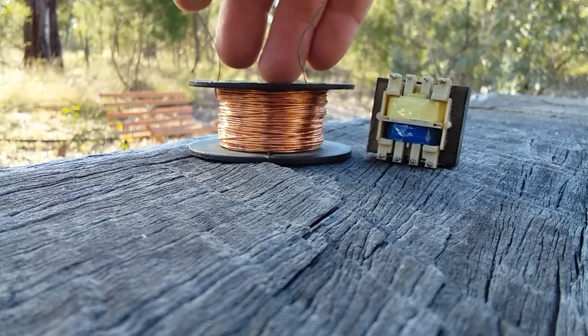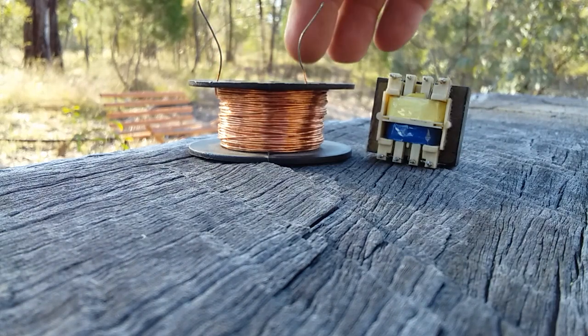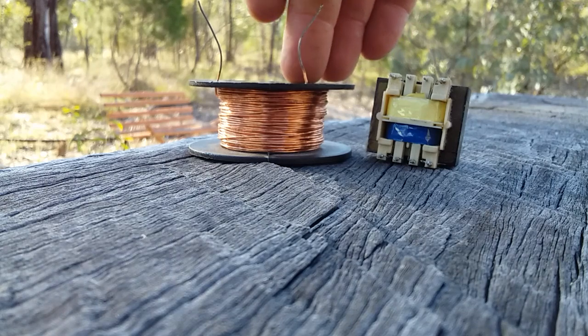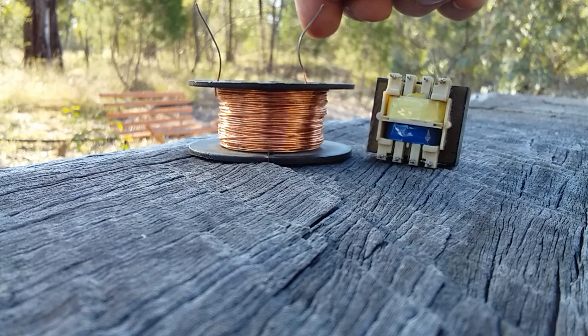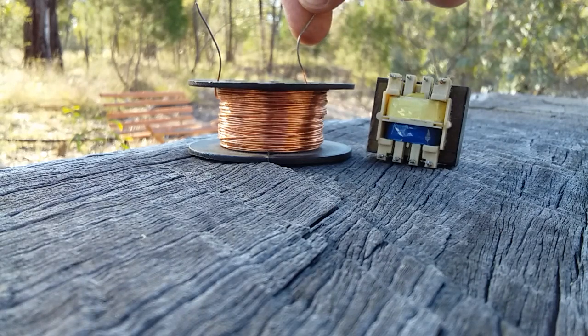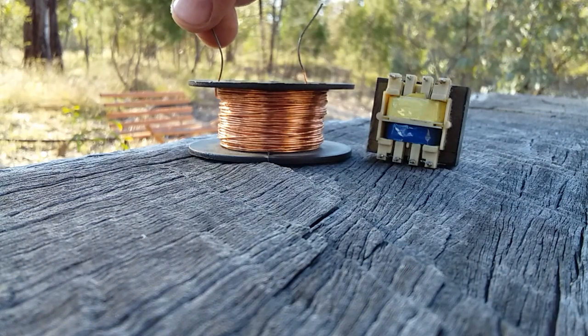So anytime we have a voltage potential, or you might hear the term a difference in potential, it is a difference in potential from one terminal of the coil to the other terminal of the coil. So we might have 1 volt higher potential on this terminal than on this terminal over here.